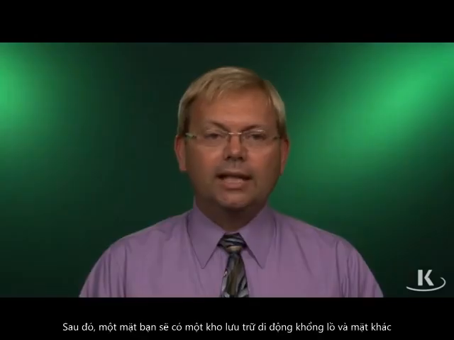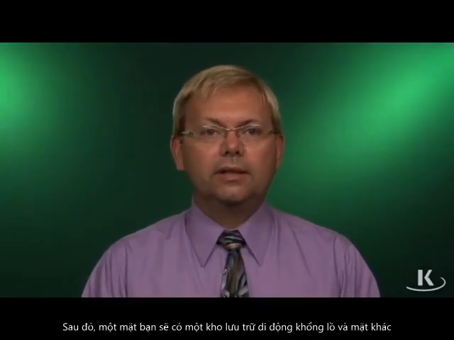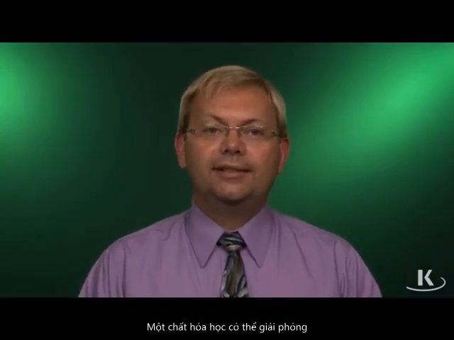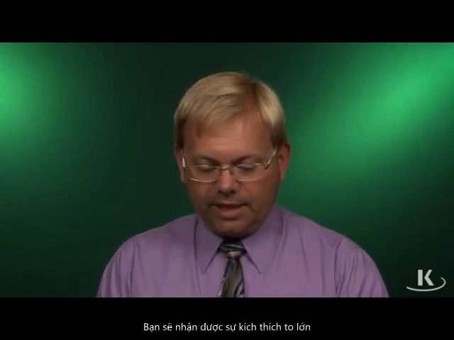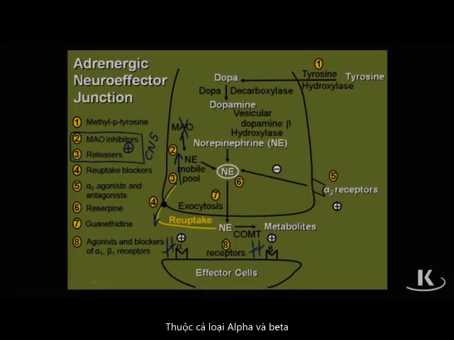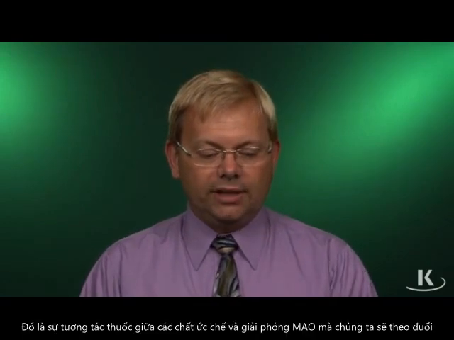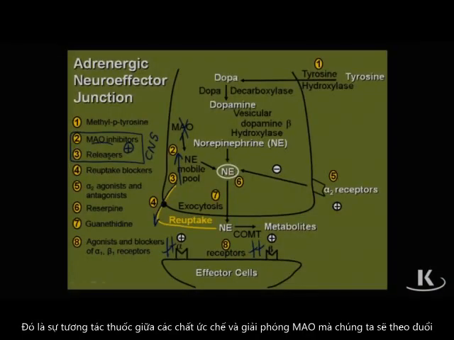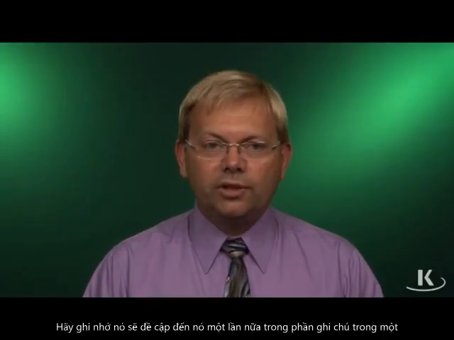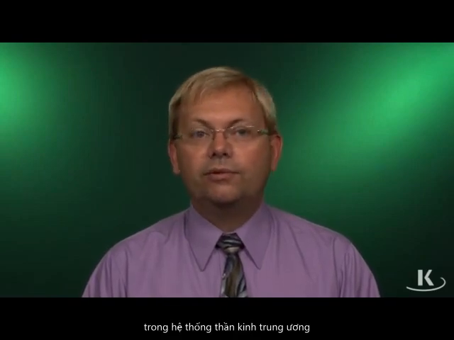What would happen if the two chemicals were together? Then you would have on one hand an enormous mobile pool and on the other a chemical that can release it. You would get tremendous stimulation of both alpha and beta types of receptors. As such, you would get exaggerated cardiovascular responses that would be life-threatening. It is the drug interaction between MAO inhibitors and releasers that we're going to be after clinically. So keep it in mind. We'll mention it again in the notes in ANS, but we'll review it in detail when we review MAO inhibitors in the CNS.